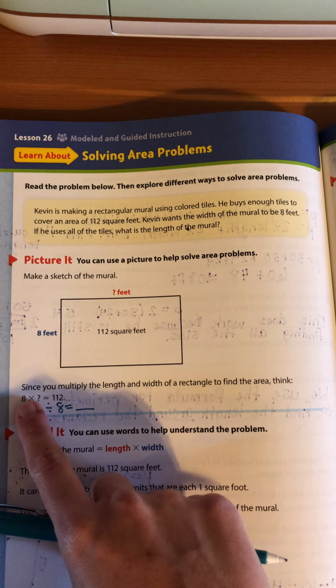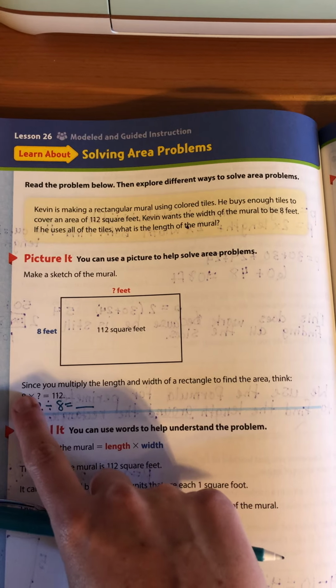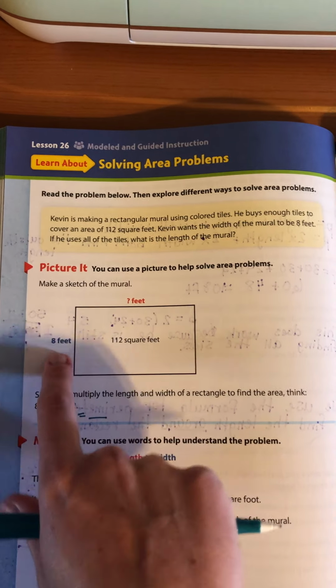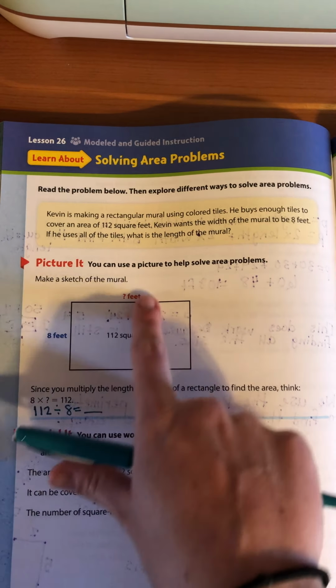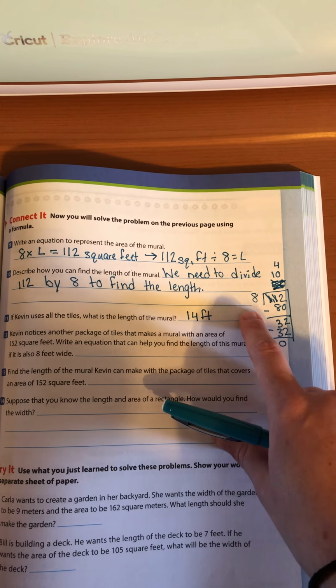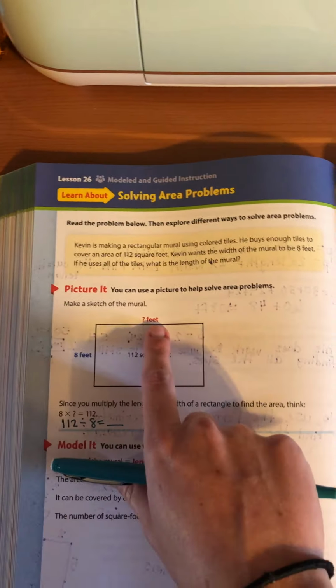Okay, so let's recap what we did. We knew that 8 times something gives me 112, right? But in order to find it, we have to divide. We have to divide the area by the side we know to get the side that we don't know. So we said 112 divided by 8 gives me 14, which means my missing side is 14. If you wanted to check your work, you could take 8 times 14, and it should give you 112.